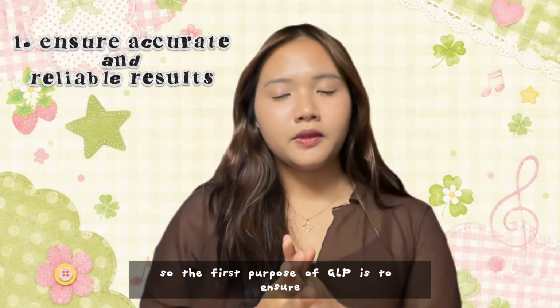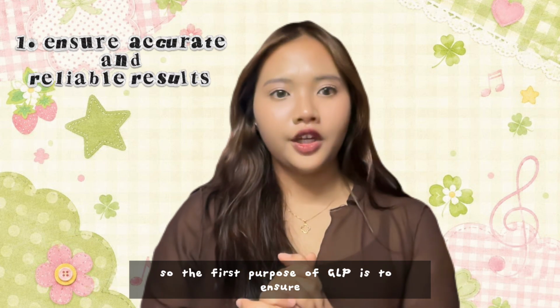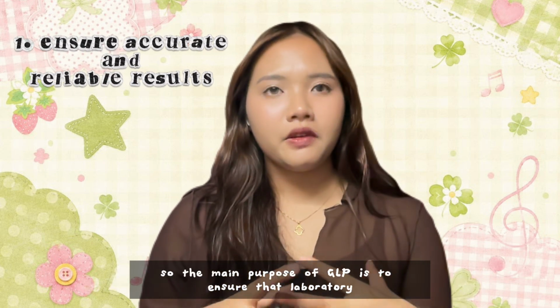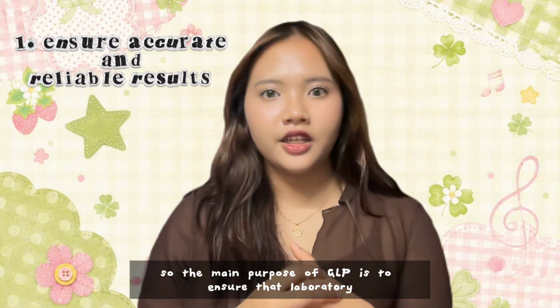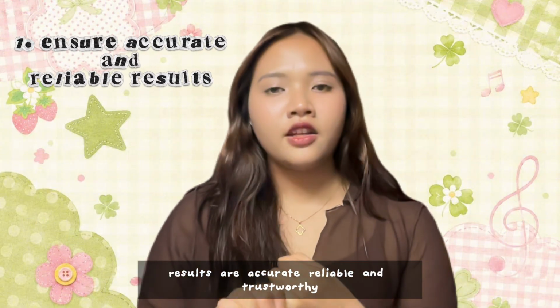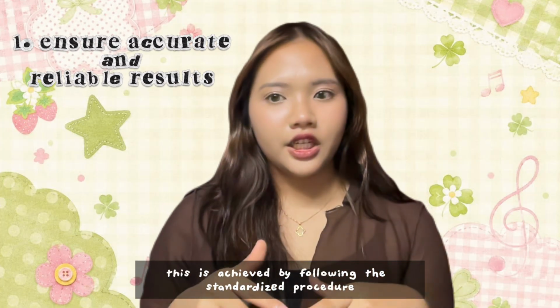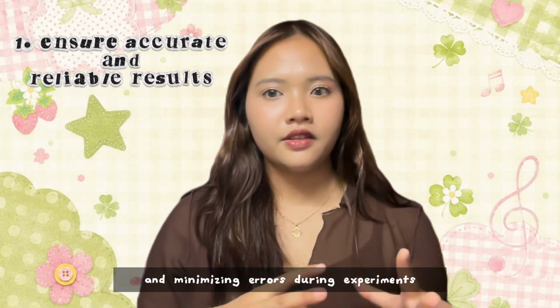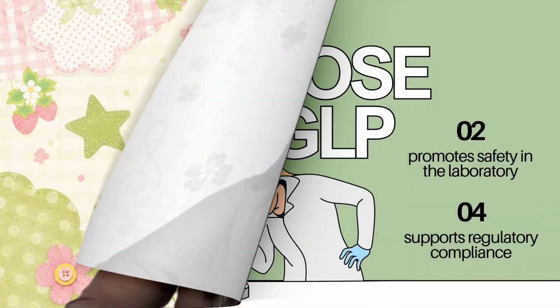So, the first purpose of GLP is to ensure accurate and reliable laboratory results. The main purpose of GLP is to ensure that laboratory results are accurate, reliable, and trustworthy. This is achieved by following the standardized procedure and minimizing errors during experiments.